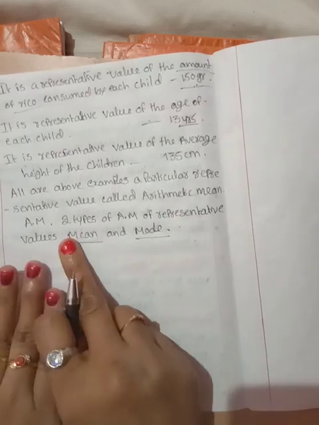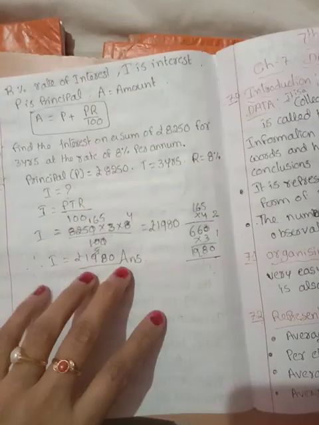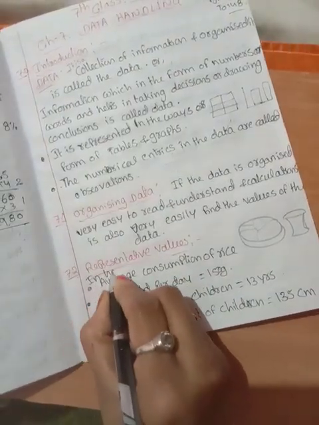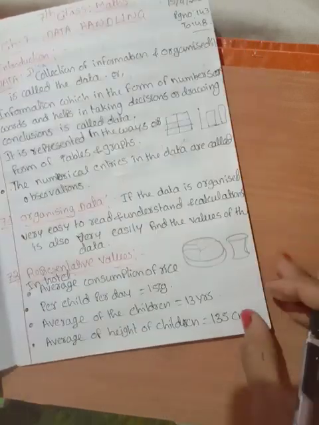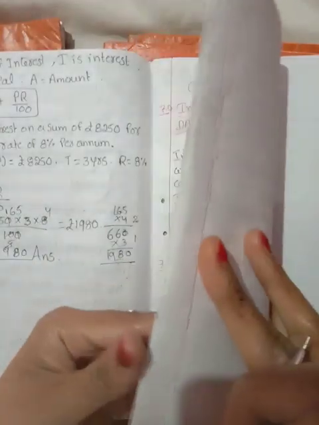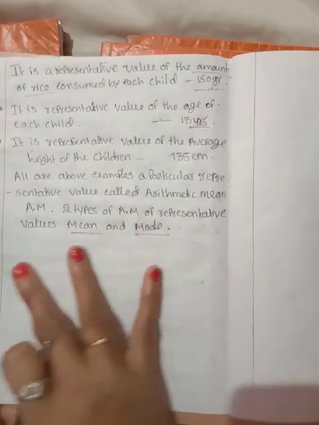You can understand the representative values through the three examples explained from the hostel information. A particular value is called the arithmetic mean, and there are two types, mean and mode. Okay, understood?